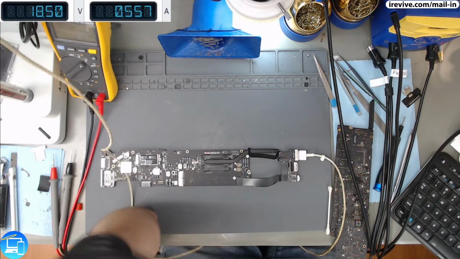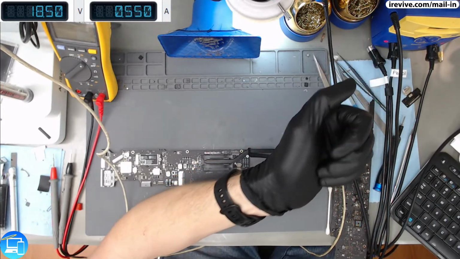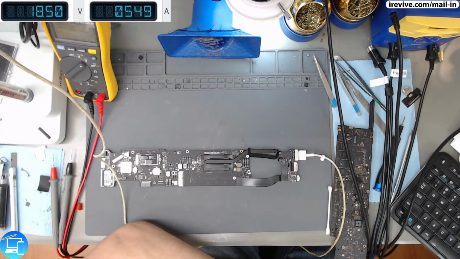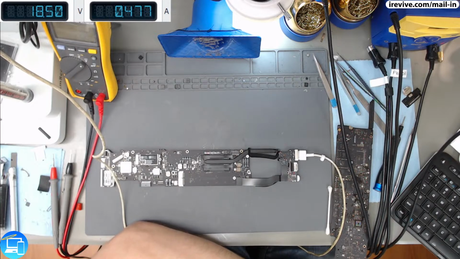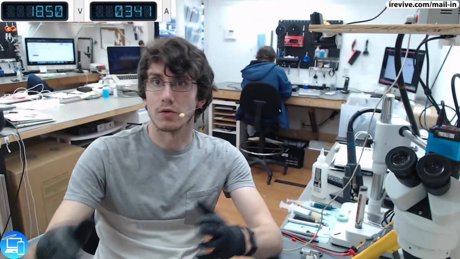0.029, 0.4, 0.5, and that should be booting amperage. We're getting a whole entire amp, which means our PM sleep S4L line has been resolved. So, just a quick little synopsis.